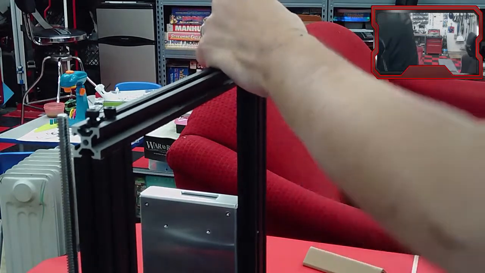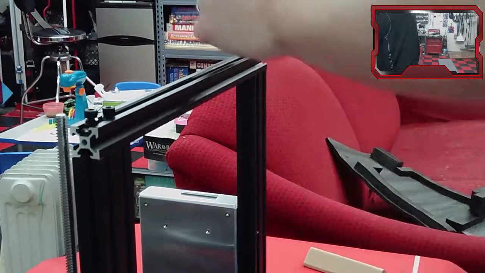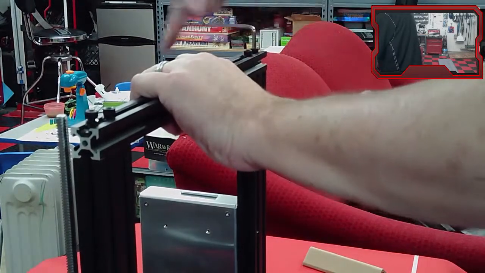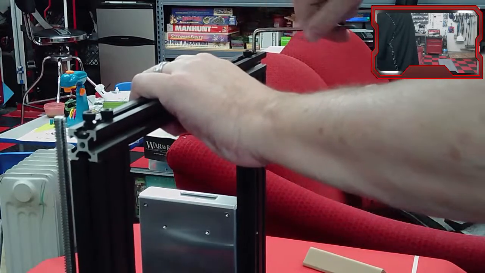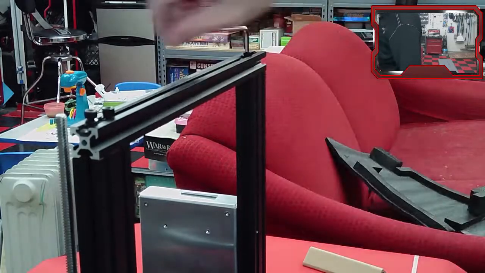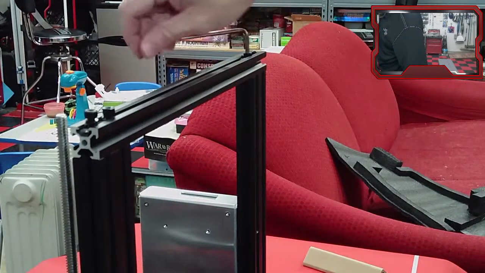Okay, now we'll tighten these down. That should help square it up, assuming that these holes were spaced correctly. And that finishes all of the assembly of the mechanical side of things.